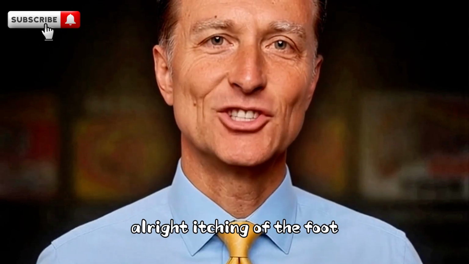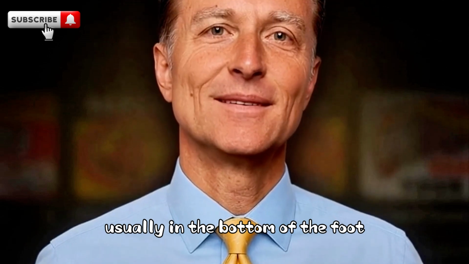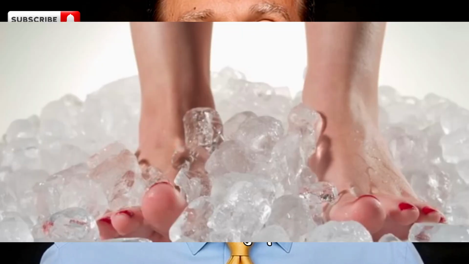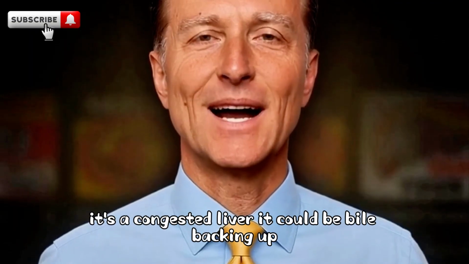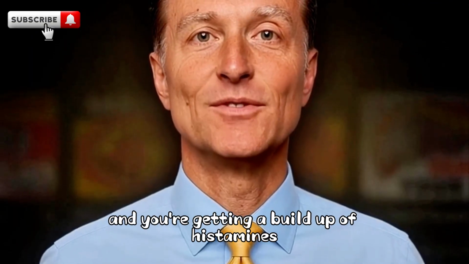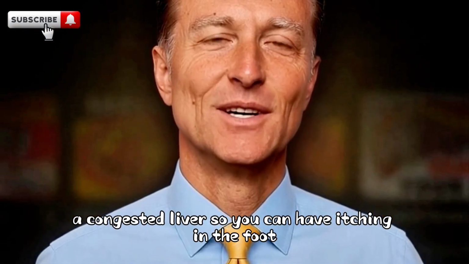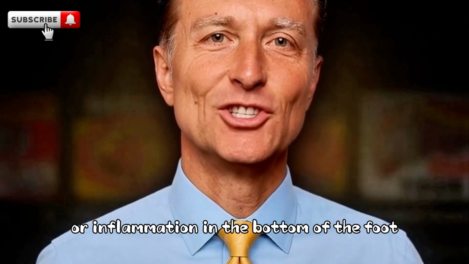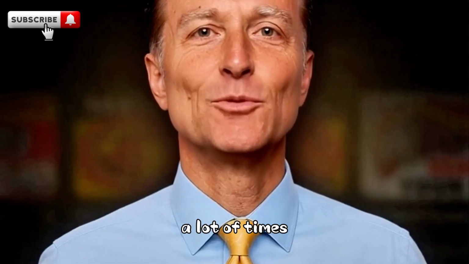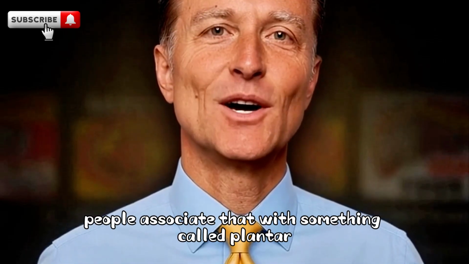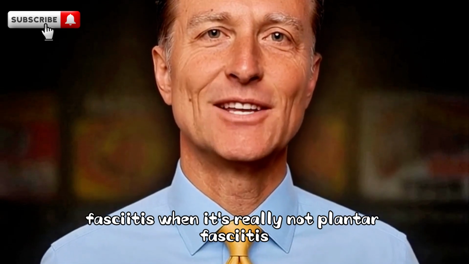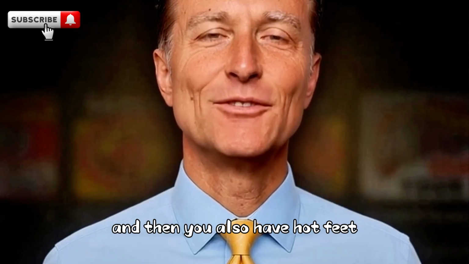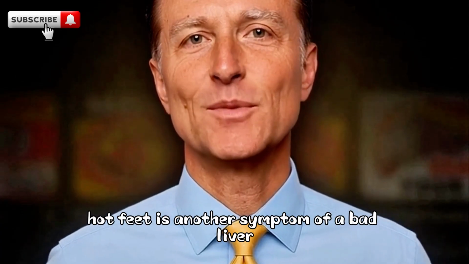All right? Itching of the foot, usually on the bottom of the foot, is a backup of fluids into the liver. It's a congested liver. It could be bile backing up, and you're getting a buildup of histamines, so you can have itching in the foot. Also, you can have pain or inflammation in the bottom of the foot. A lot of times people associate that with something called plantar fasciitis, when it's really not plantar fasciitis. It's just a liver problem. And then you also have hot feet. Hot feet is another symptom of a bad liver.